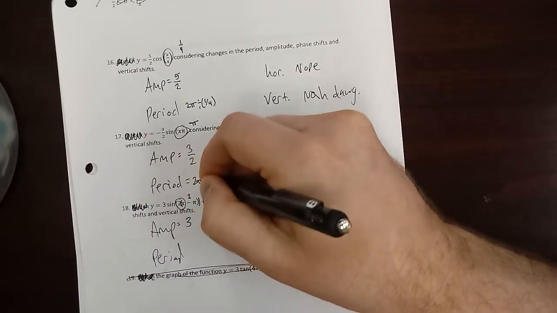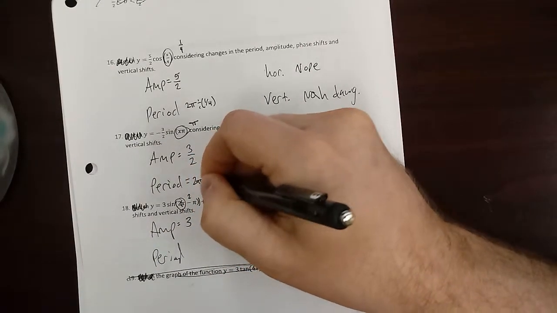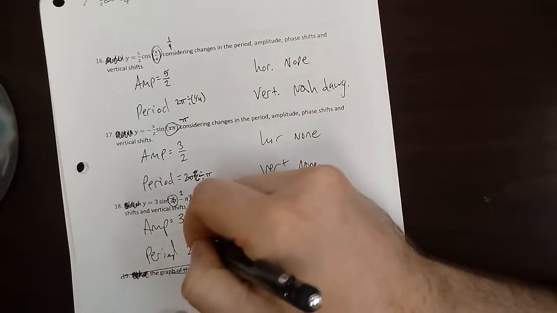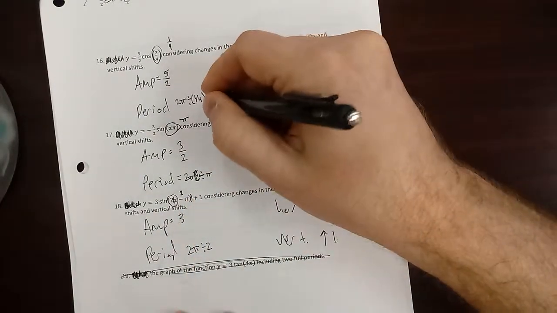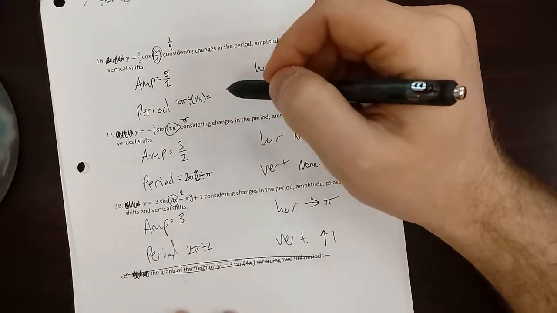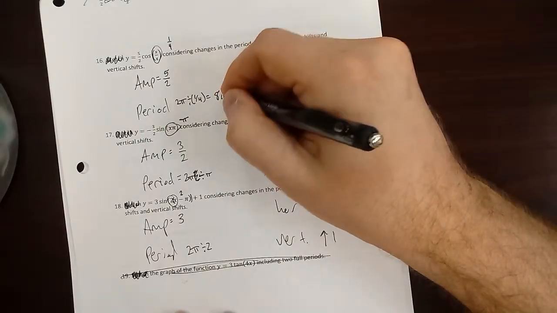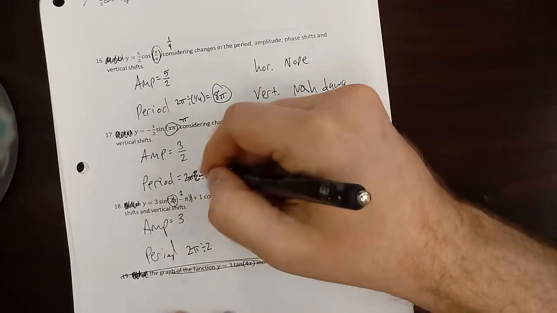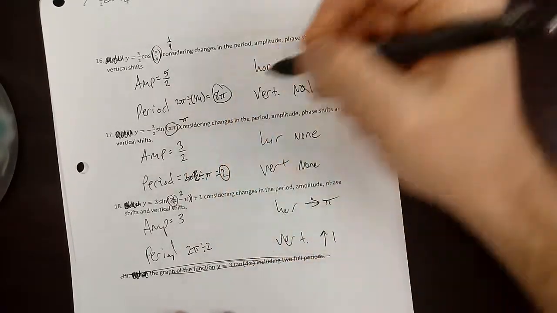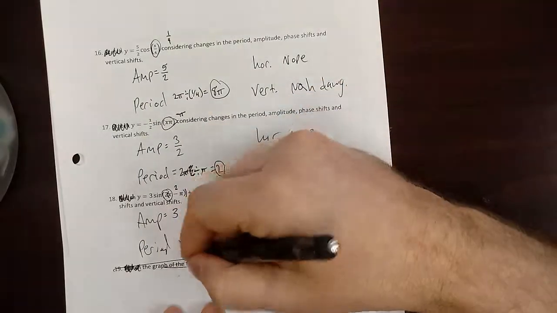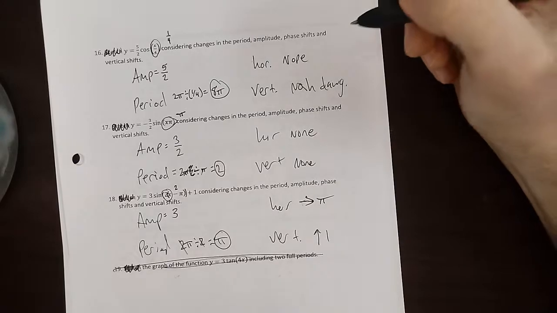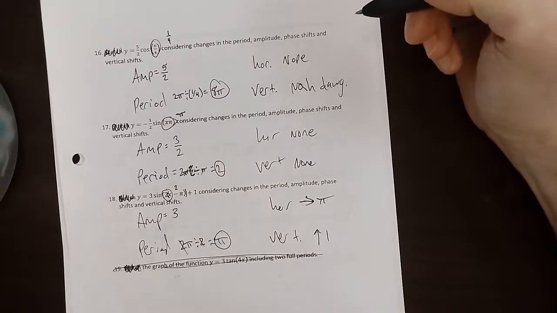So 2 pi divided by 1/4. Keep change, flip that, you wind up getting 8 pi. This one, 2 pi divided by pi, the pi's cancel, and we just get 2. And then this one, 2 pi divided by 2, the 2's cancel, and we get pi. So literally, that's the procedure for that. That's the way we do it.